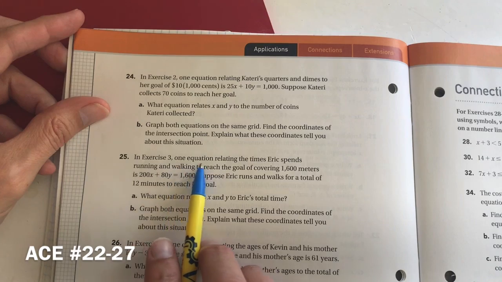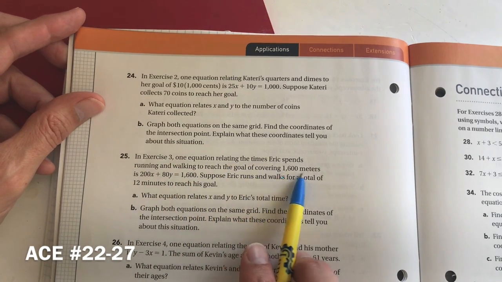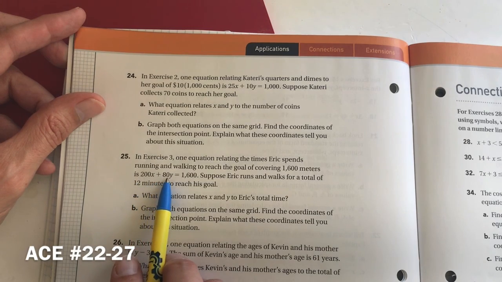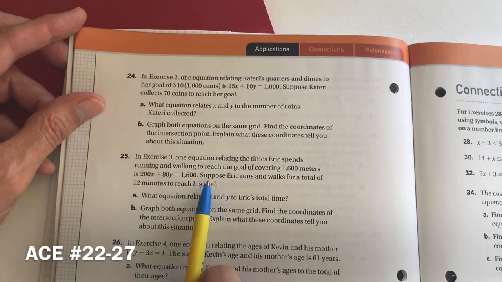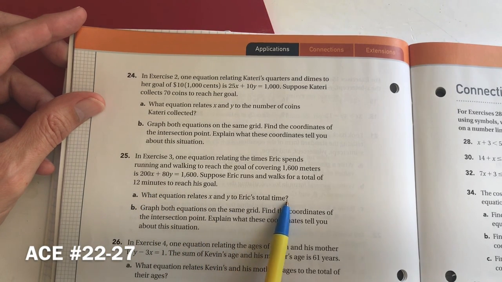Exercise 3, one equation relating the times Eric spends running and walking to reach the goal of covering 1,600 meters is 200x plus 80y equals 1,600. Suppose Eric runs and walks for a total of 12 minutes to reach his goal. What equation relates x and y to Eric's total time? Graph both those equations on the same grid.